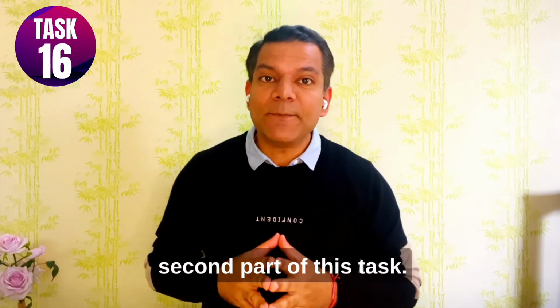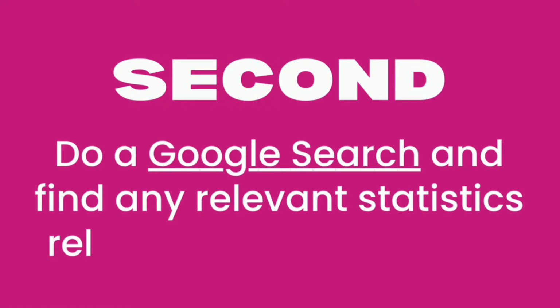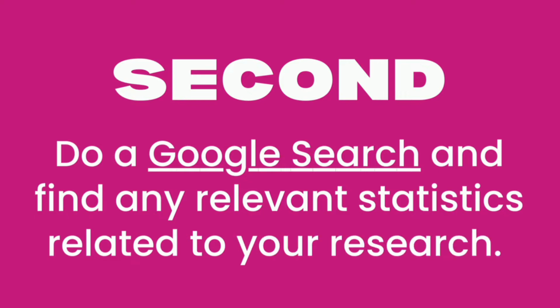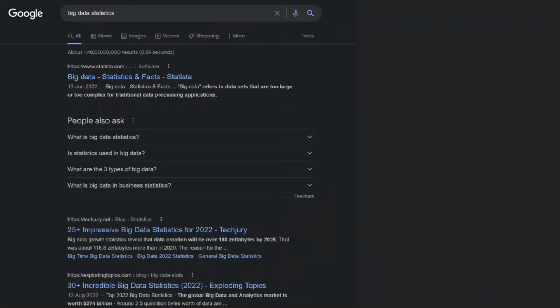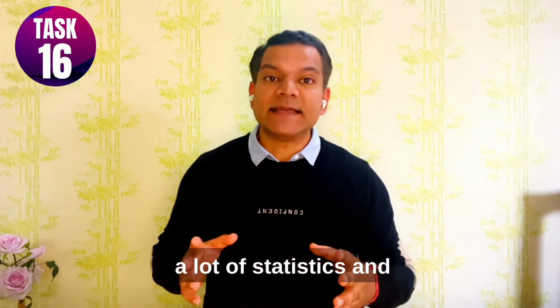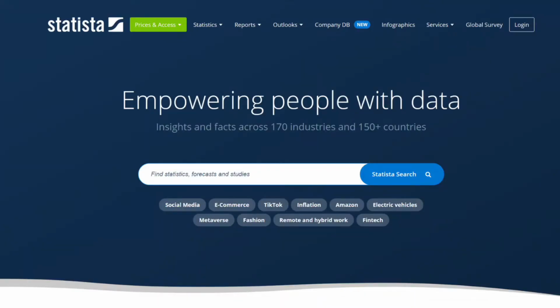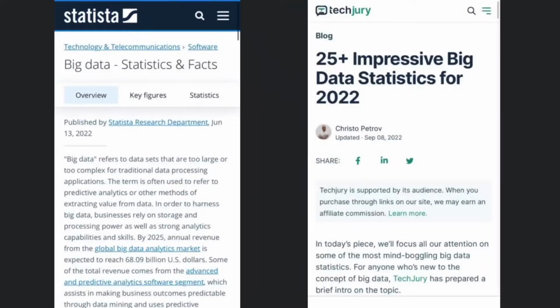Now let's go to the second part of this task. Second part is, I want you to do a Google search and find any relevant statistics related to your research. For example, you can see here, I have searched big data from Google and found many relevant statistics. There is one website where you can find a lot of statistics, and that's called statista.com. You will find a lot of relevant statistics from that website.